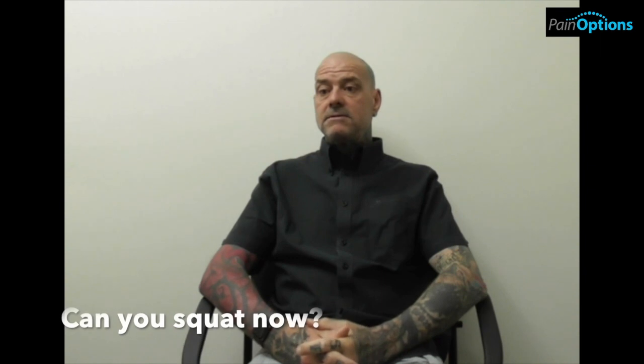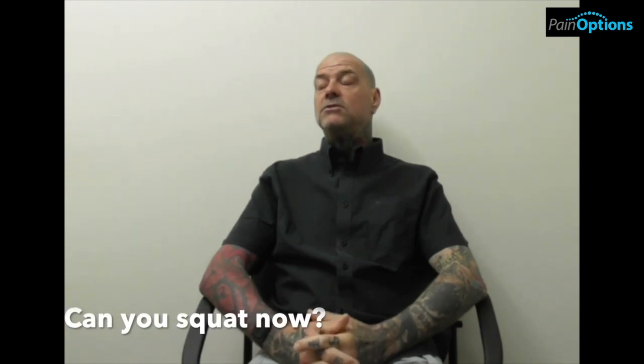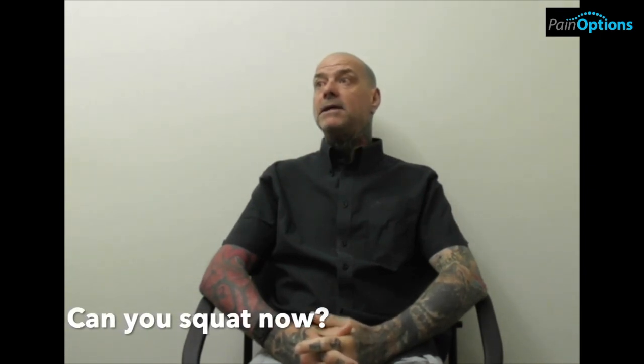Yep, I can pick up 32 kilo bags now. If I bend properly, I've got a different technique. So I make sure I use the technique and squat down and lift it up. And I can do that constantly during the day when required.